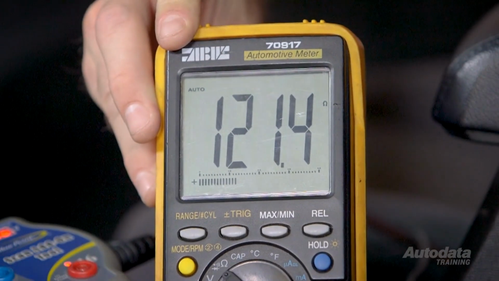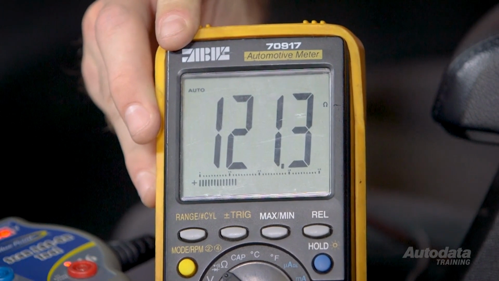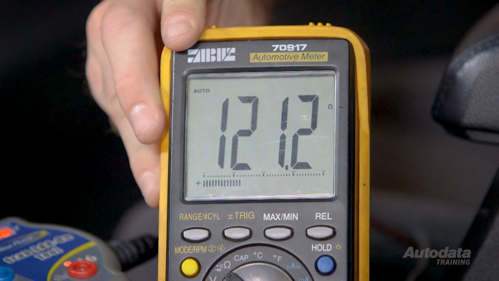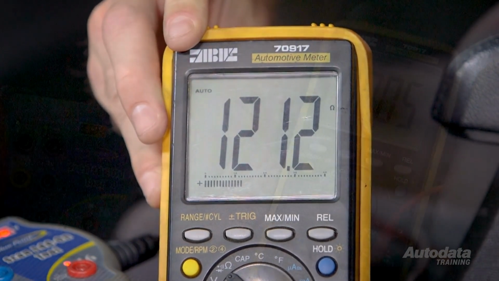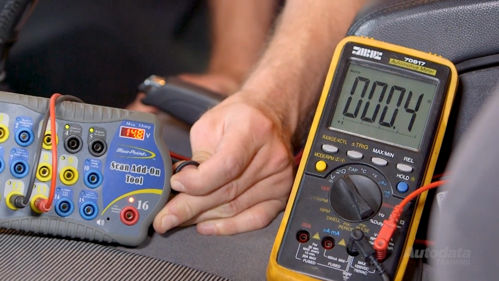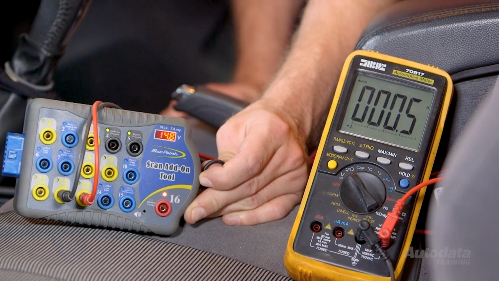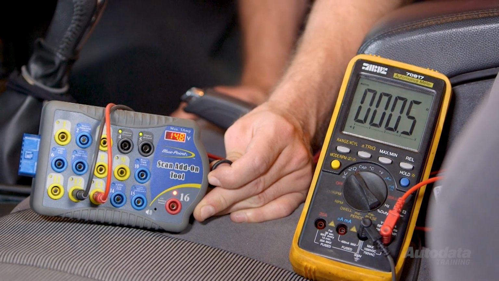If 120 ohms was recorded, this would indicate an open within the network. The meter is only measuring one terminating resistor in the circuit. If a substantially lower reading was displayed, this may indicate the bus network has shorted together. But this will be associated with other related DTCs.